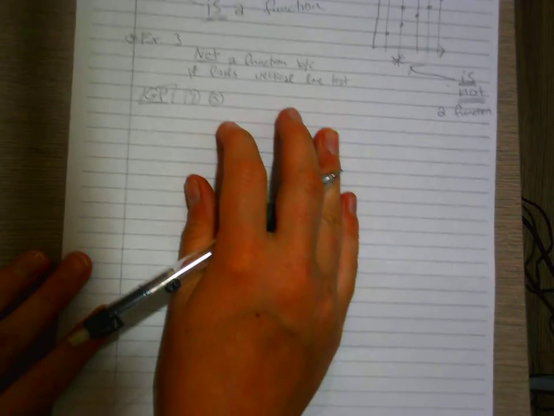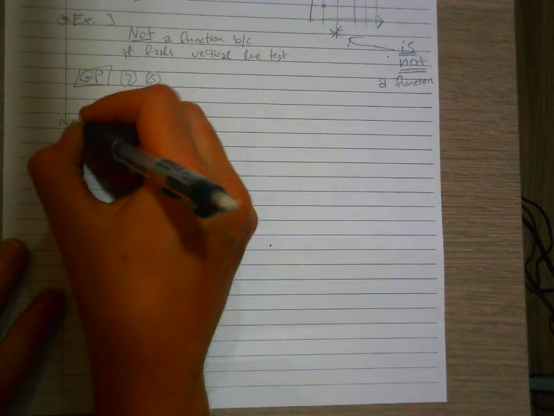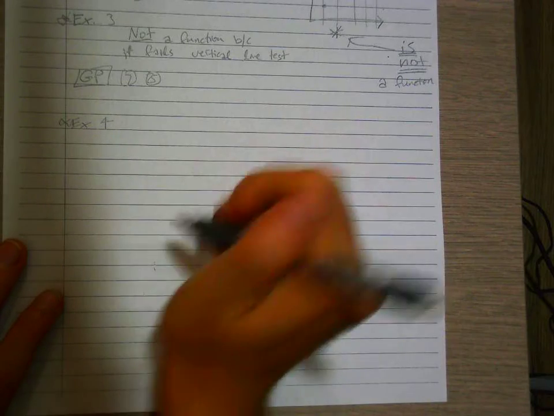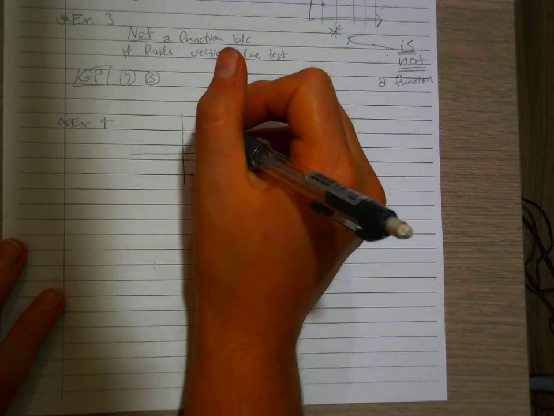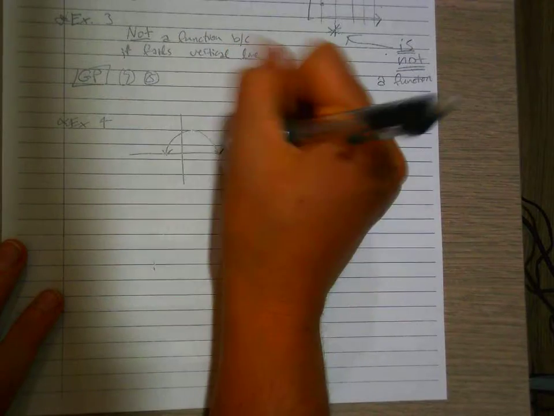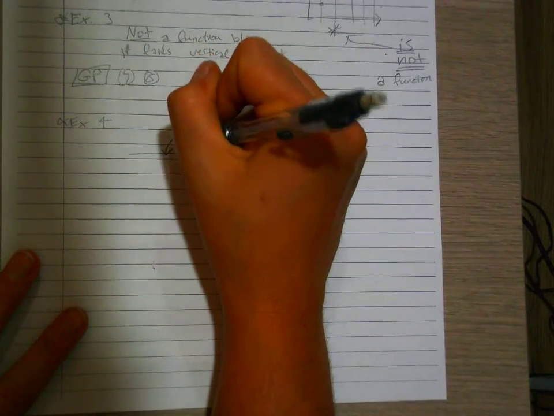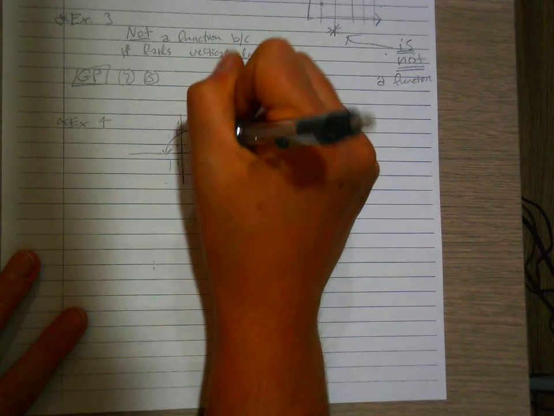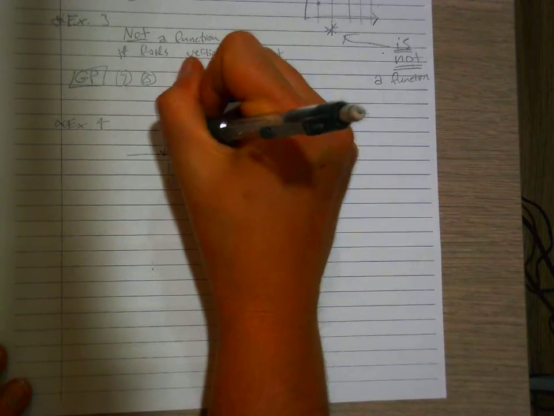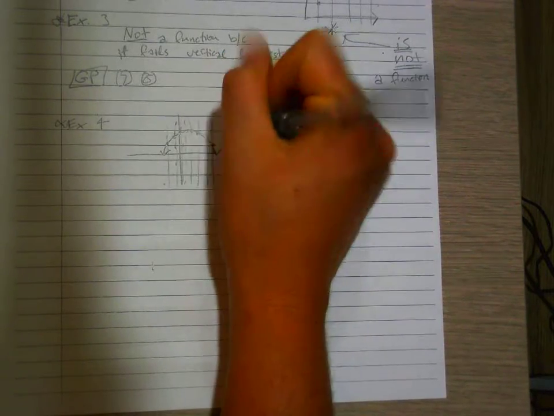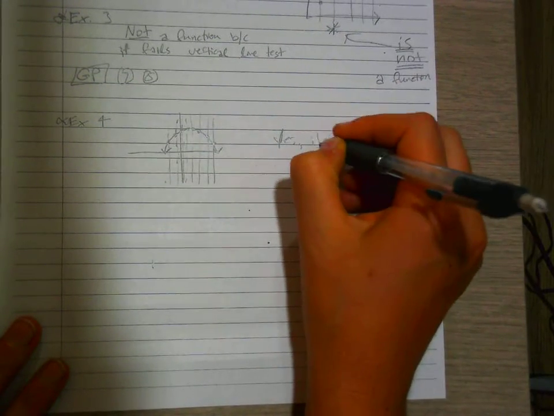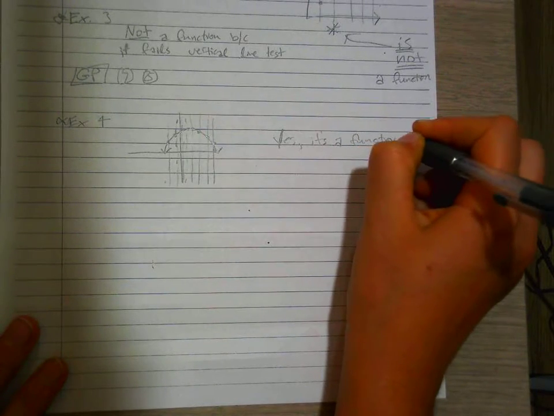Finally, let's try example 4. Tell whether a curved graph is a function. So we see a graph that looks like this, and on it a line that's curved. Okay? So this line is curved. Well, is it still a function? Let's see. Every line I draw only has one point where it hits the line. There's nowhere that I drew a line where I would get 2 points. Therefore, yes, it's a function.